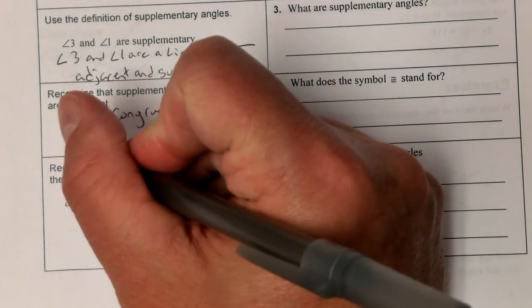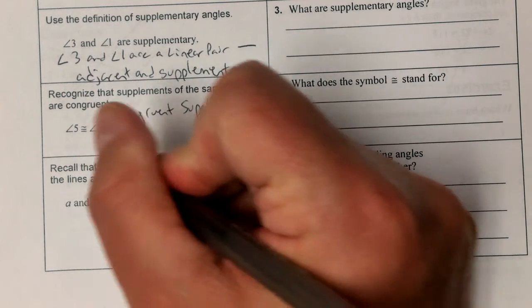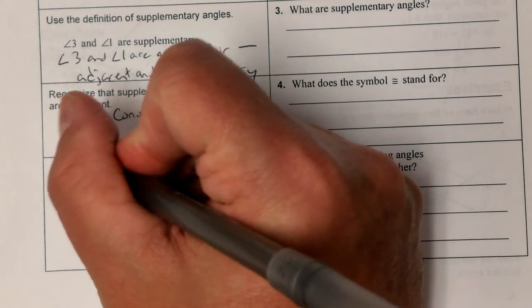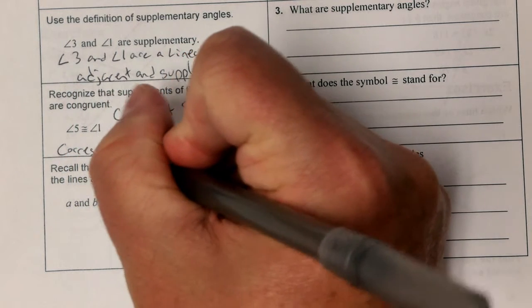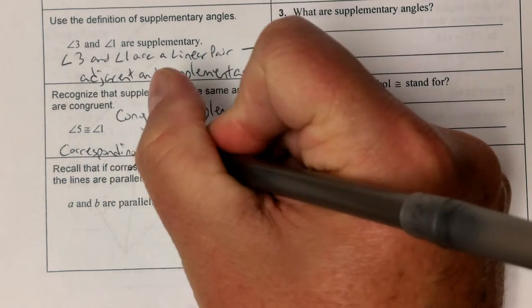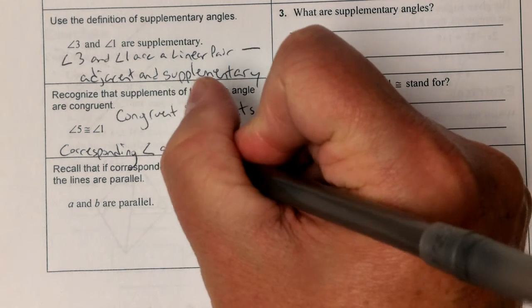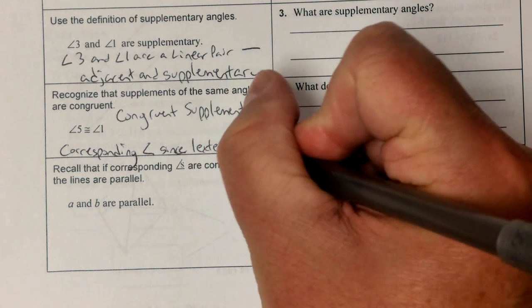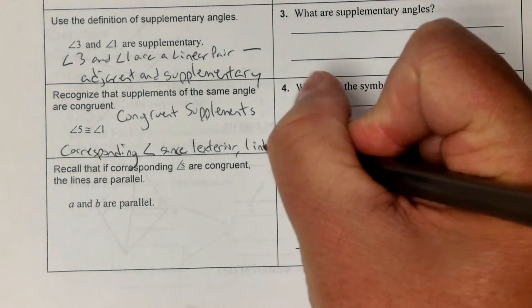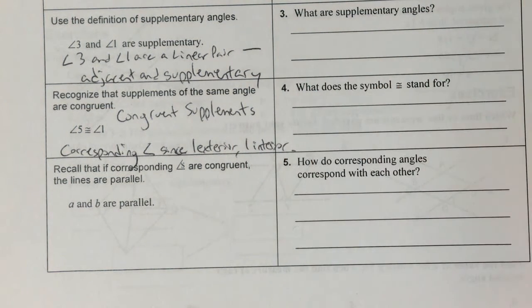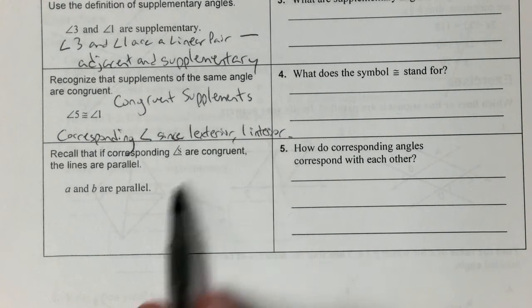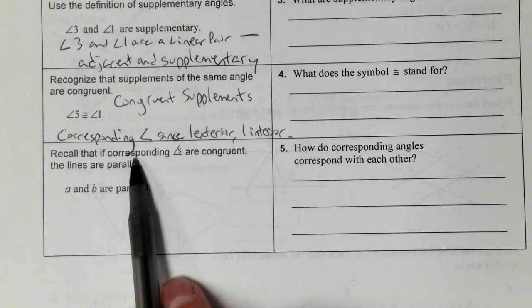So angle 1 and 5 are corresponding angles since one exterior and one interior.